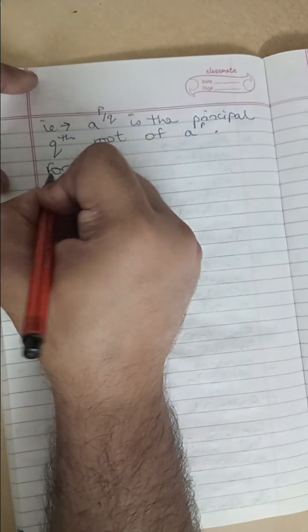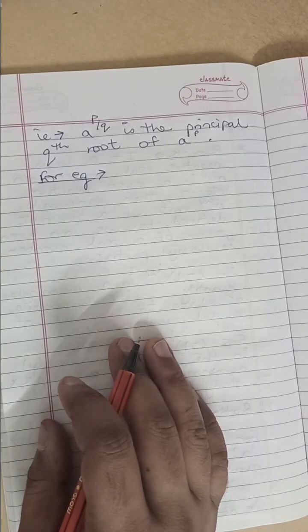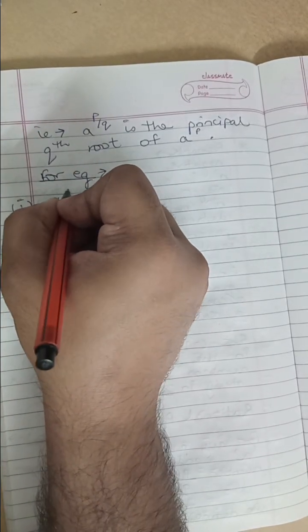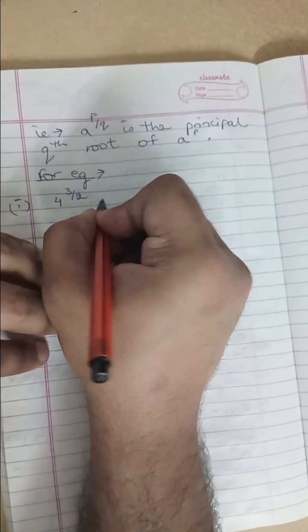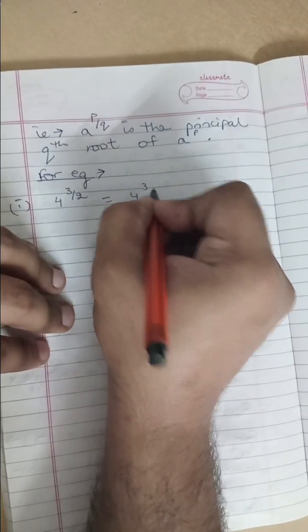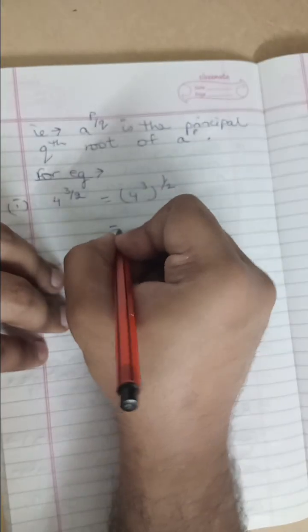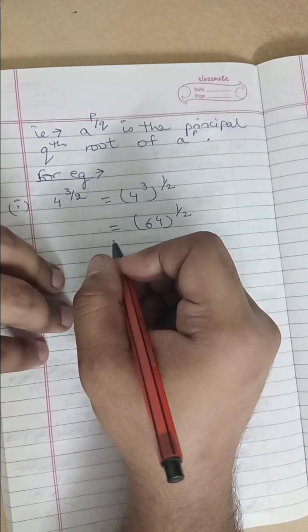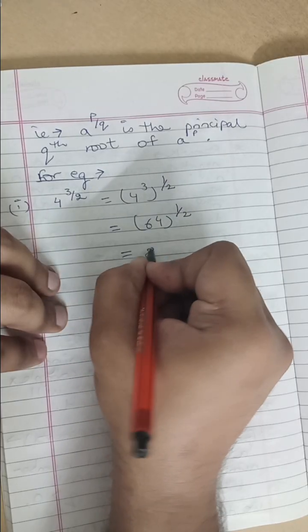For example, first, 4 raised to power 3 by 2 can be written as 4 raised to power 3, raised to power 1 by 2, which becomes 64 raised to power 1 by 2, which becomes 8.